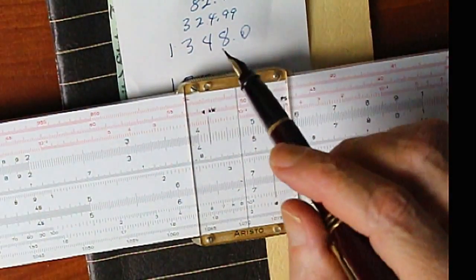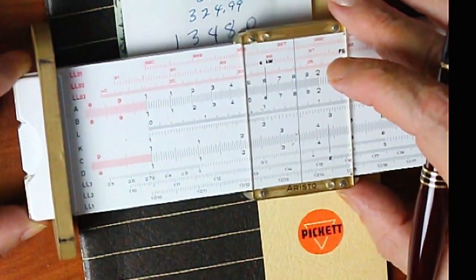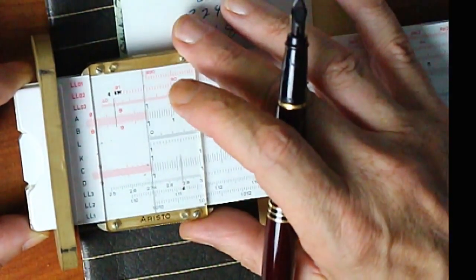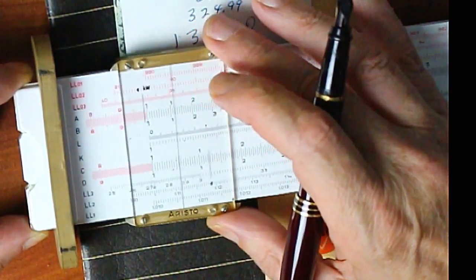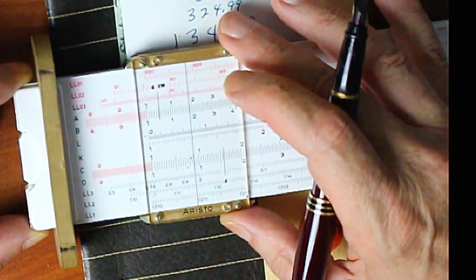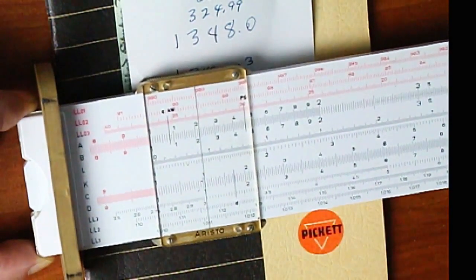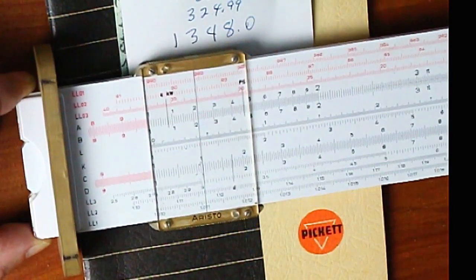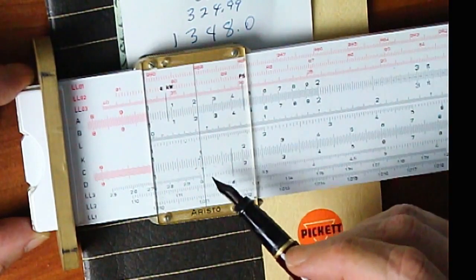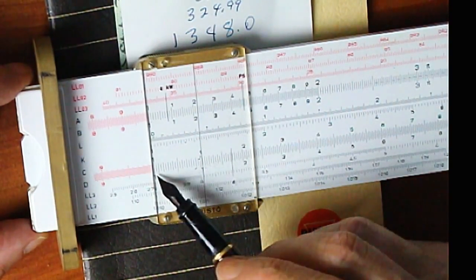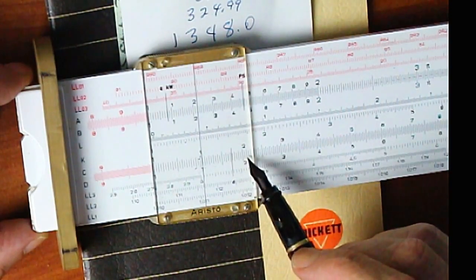And finally, we're going to have 1348. Okay, so we're going to be back on this side of the scale, the far left. Here is 1, here's 2. So 1.1, 1.2, 1.3, 1.35. That's 1350. Now we're going to read straight down. It looks like it's about 11, because here's 1, here's 1.1, and it's just past it, and there's 1.2.